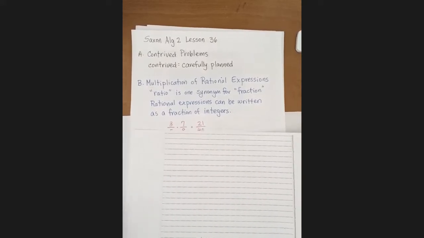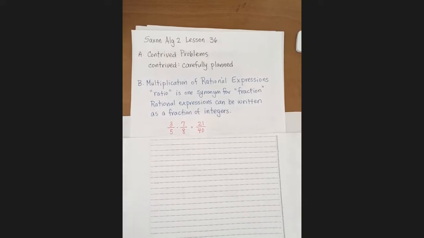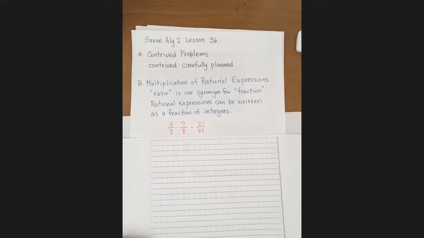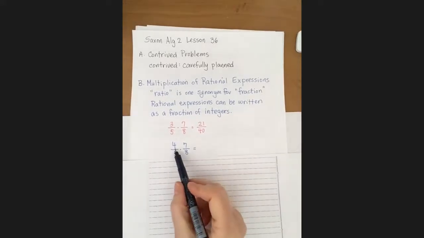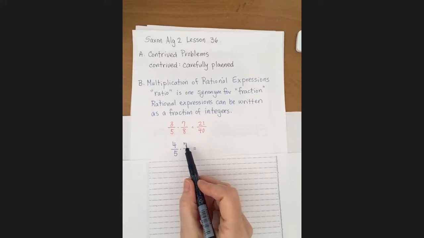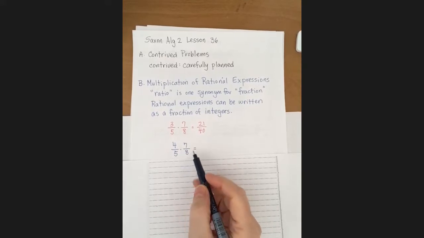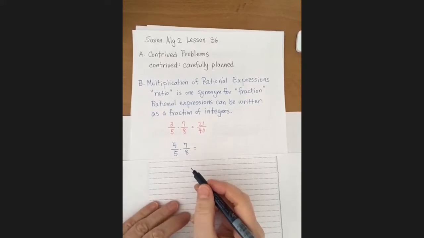Now, the book very helpfully presents this reminder of how to multiply fractions together, multiplying the numerators and multiplying the denominators. But I would like to take you one step further and remind you that these are factors in the numerator and factors in the denominator, and you can cross out common factors.